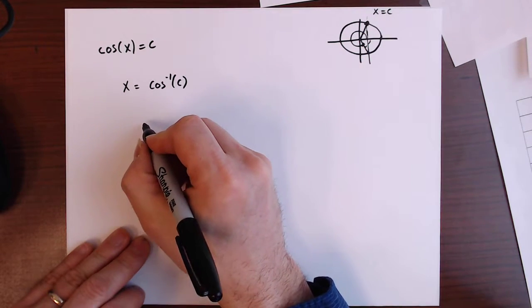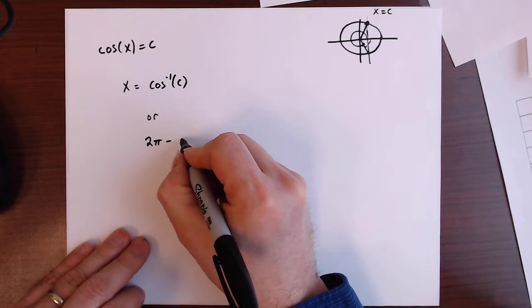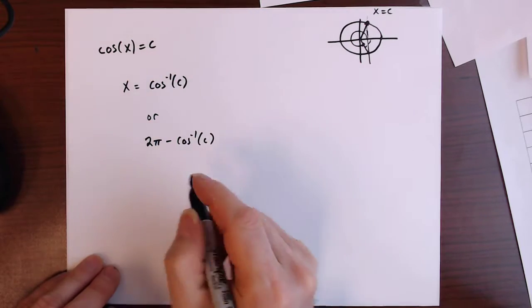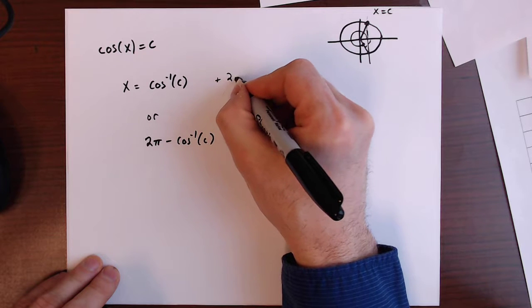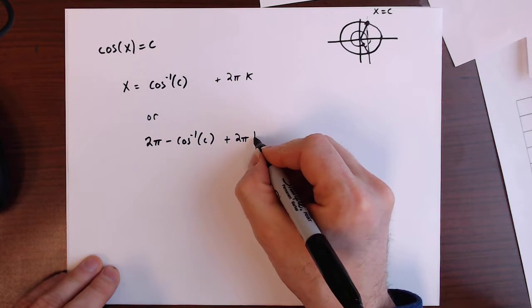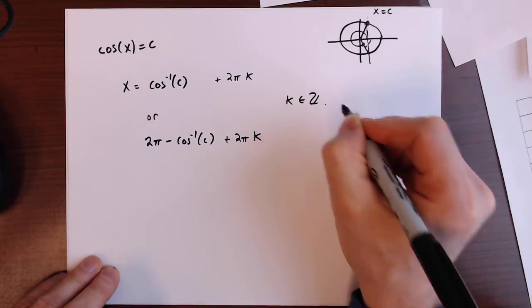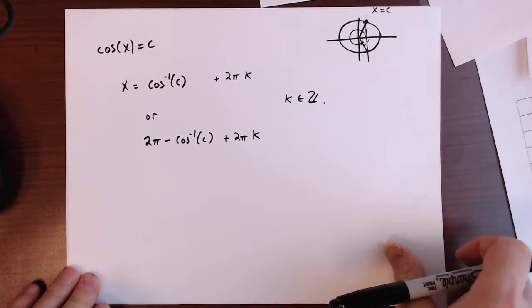So the other solution is 2 pi minus inverse cosine of c. In general, the solutions, if I want to include all coterminal angles, are these plus any multiple of 2 pi k, where k is any integer. So this is how you'd solve this for any particular value of c.